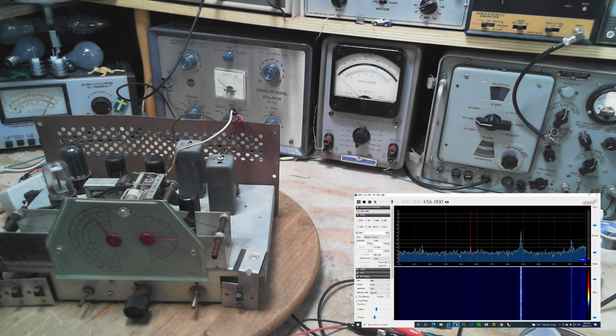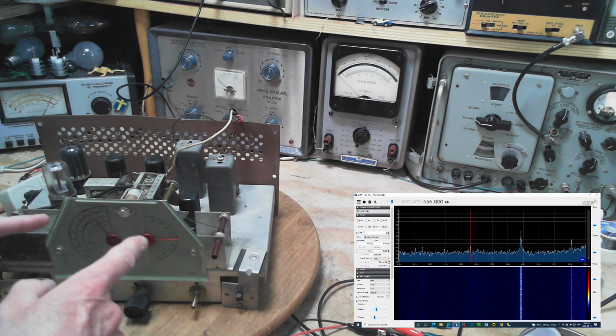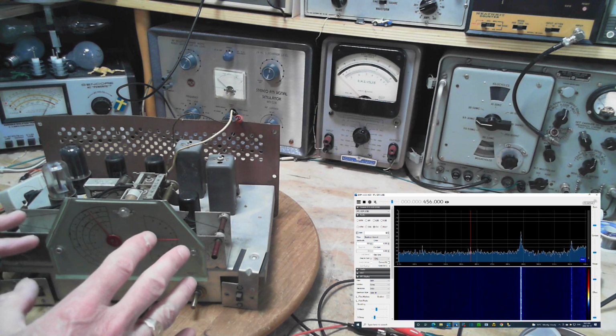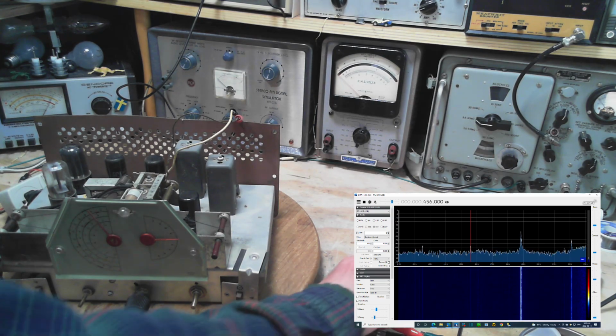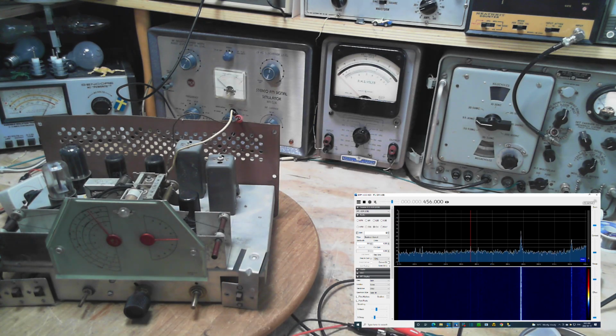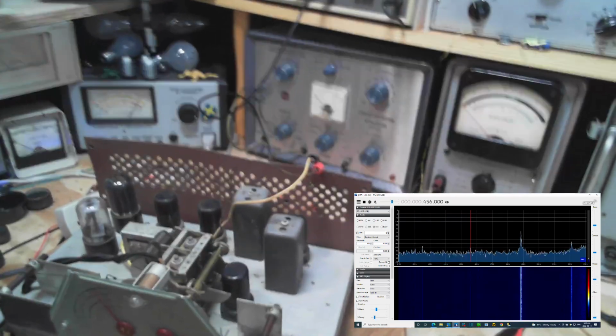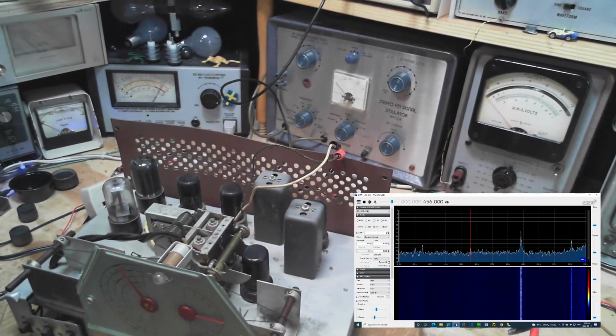So what I want to do is make this into a single frequency receiver, stop the conversion of the antenna signals into 455 kilohertz. And the easy way to do that, it sure is easy, just grab a clip lead. We're going to short out the oscillator. I'll do this with the radio operating though.